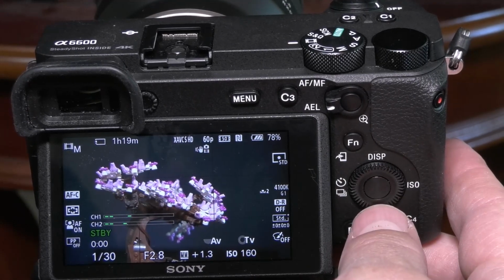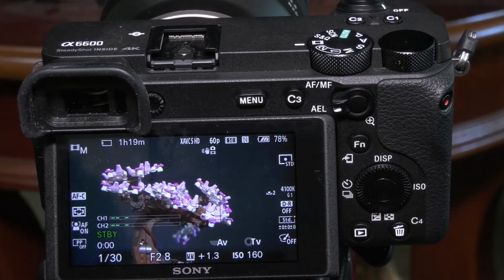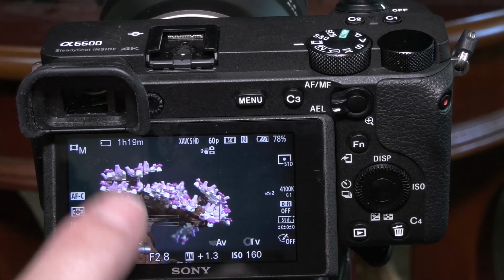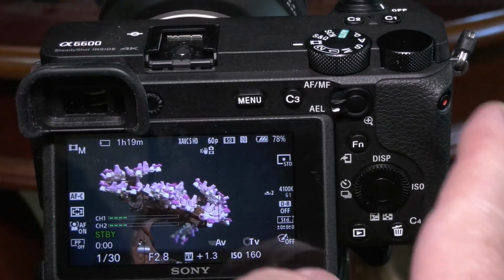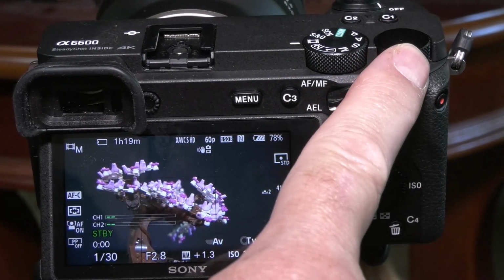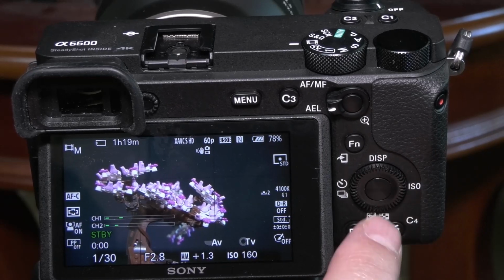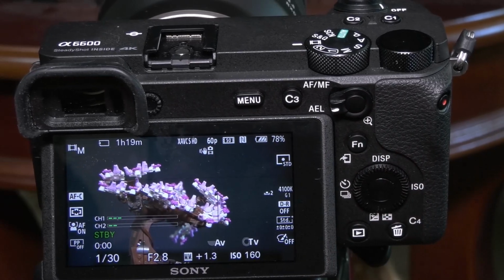So that can be helpful, zebra stripes. That should be a whole other lesson, so we'll just show you that zebra stripes are there. So for setting exposure, first make sure it's on manual. Then you can use this for aperture, this for shutter speed, this for ISO, and you can turn on your zebra stripes with that button right there.